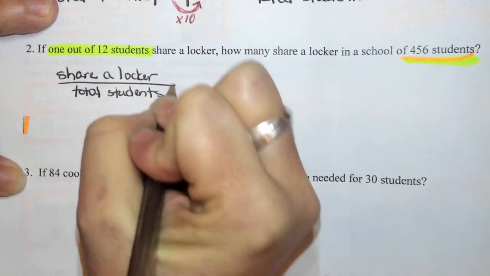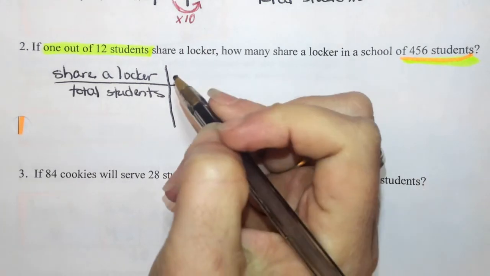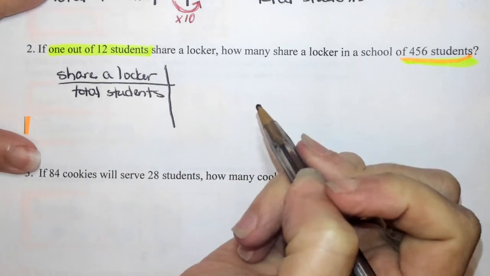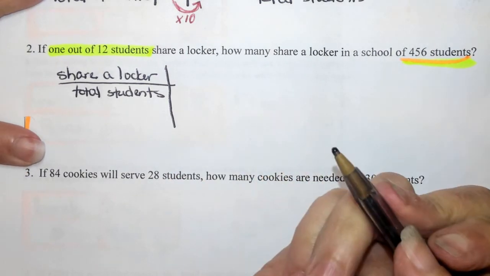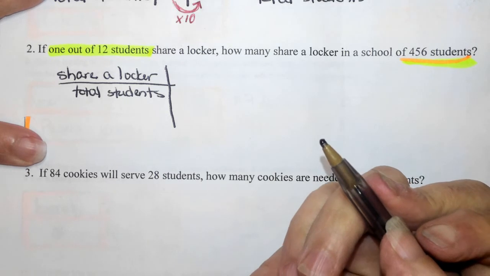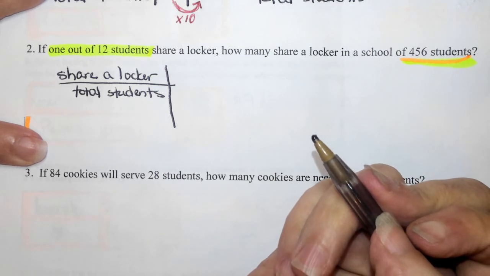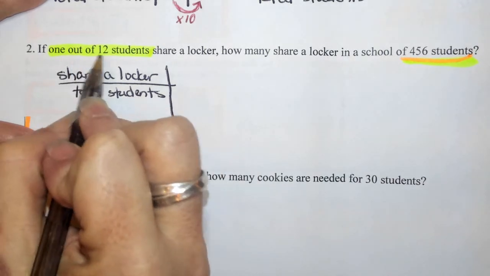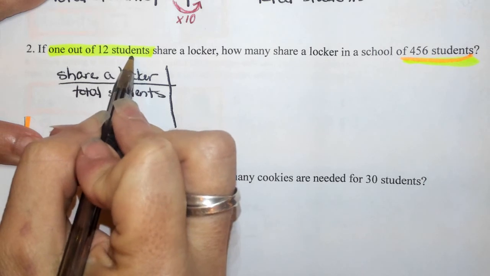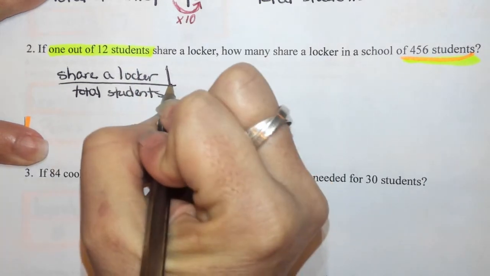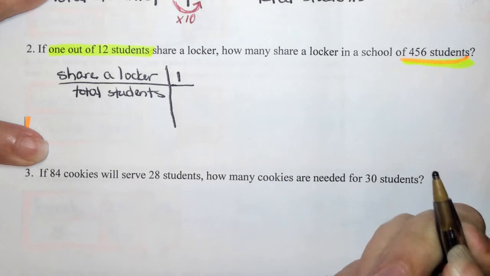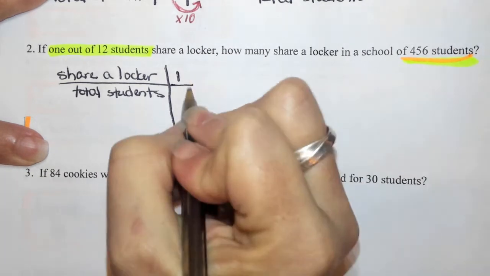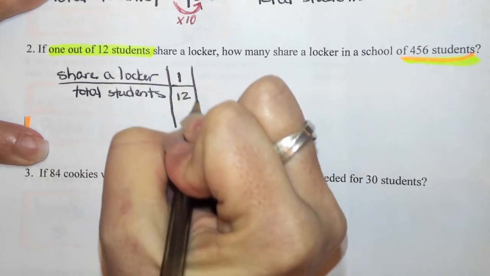Okay, so on number 2, they are comparing how many kids share a locker out of basically total students. Just jump in on this one now. Okay, so 1 out of 12 students share a locker. That means the 1 has to be with share a locker, and 12 has to be with the total number.